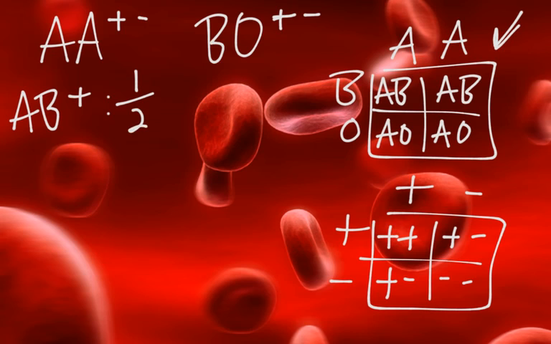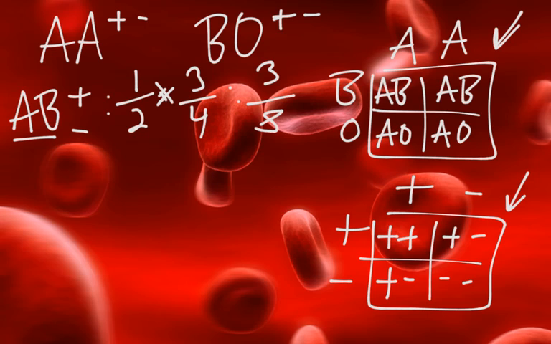And then if I look in this bottom Punnett square, I see the chances of being positive is 3 out of 4. And I can just multiply those ratios together and get the chances of being both type AB and positive for the Rh antigen. And if you multiply that out, it equals 3/8, which is what we got.